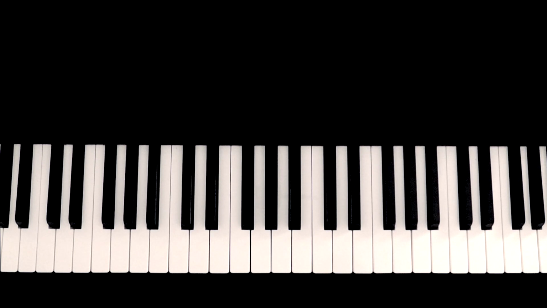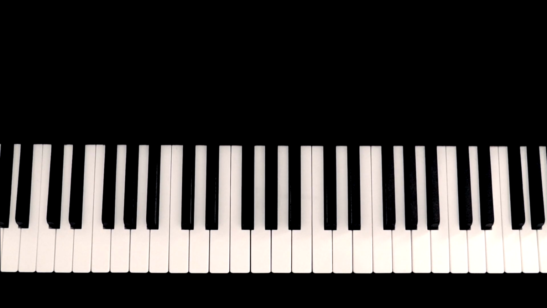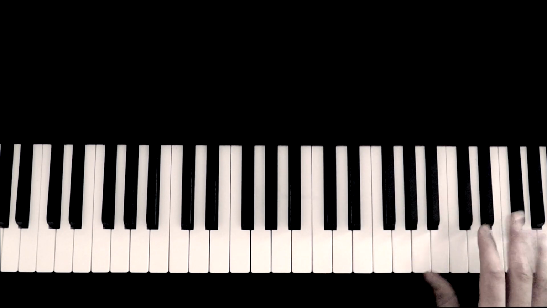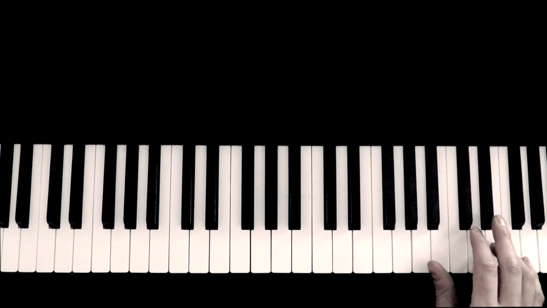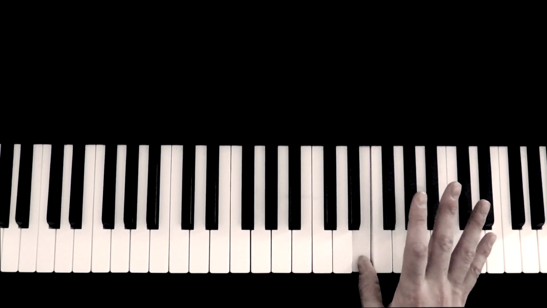Looking at the A section, I'm going to ignore the left hand for the moment. It just plays these chords. We'll put those back in. But the right hand part starts with this kind of chromatic scale. Most of the piece is based around the chromatic scale. So that's what you've got to learn.